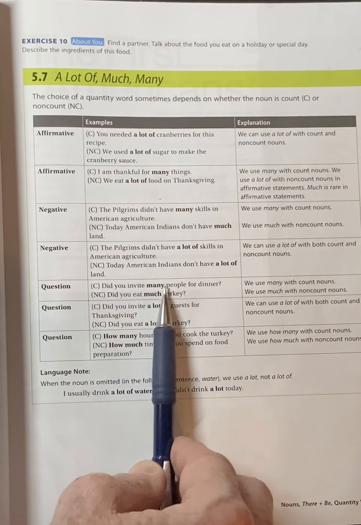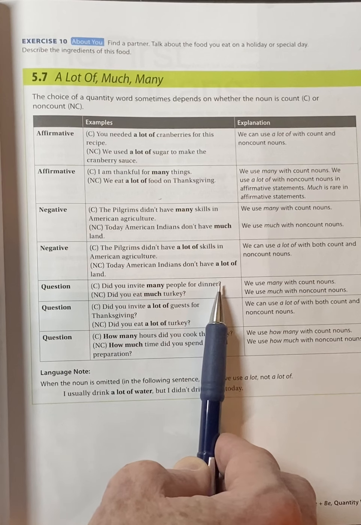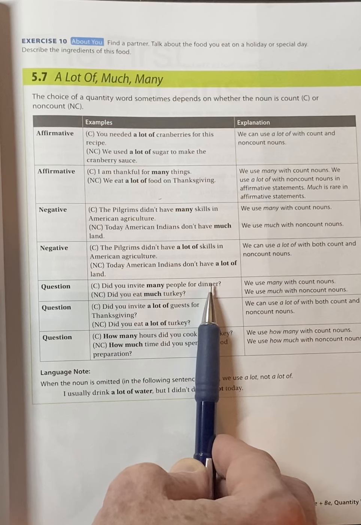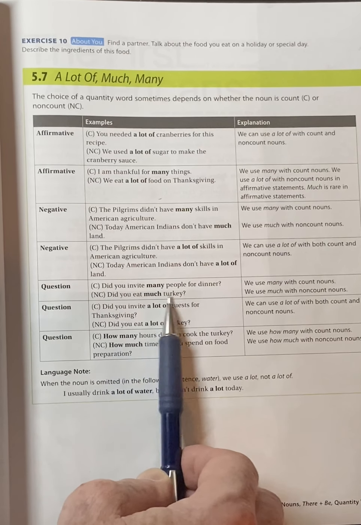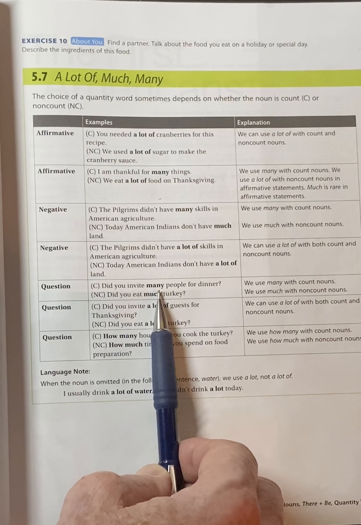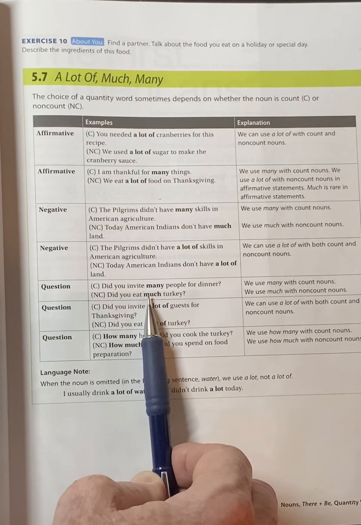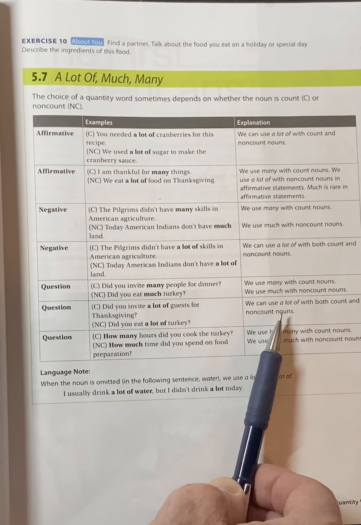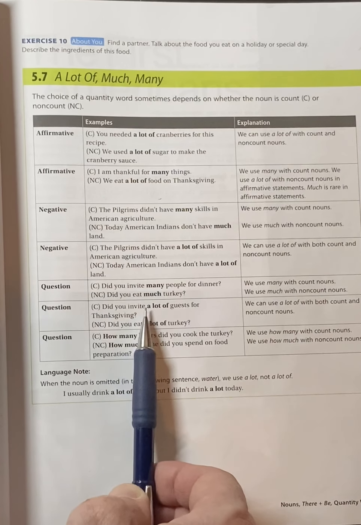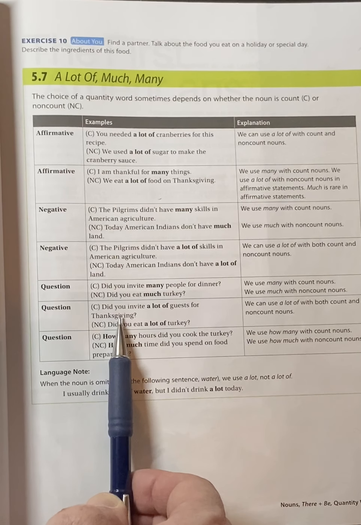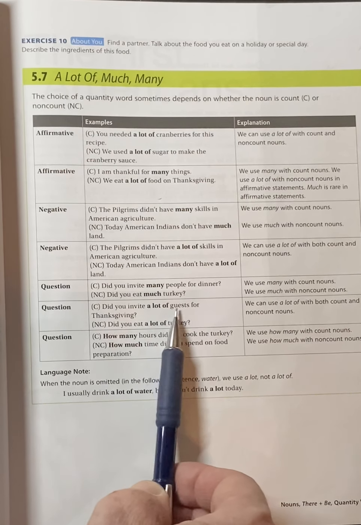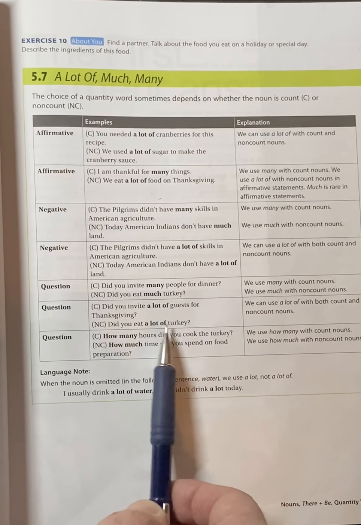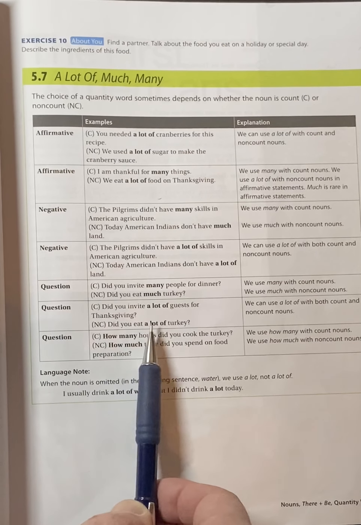Did you invite many people for dinner? Did you eat much turkey? So many is with count nouns and much is with non-count nouns. We can use a lot of with both count and non-count nouns. Did you invite a lot of guests for Thanksgiving? Guests is a count noun. We use a lot of. Did you eat a lot of turkey? In this case, turkey is a non-count noun, and we used a lot of.